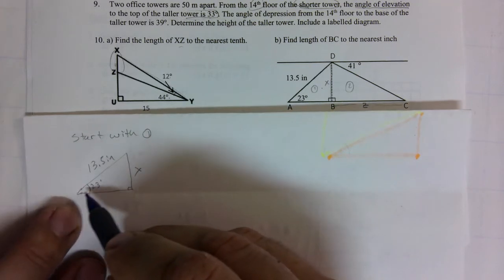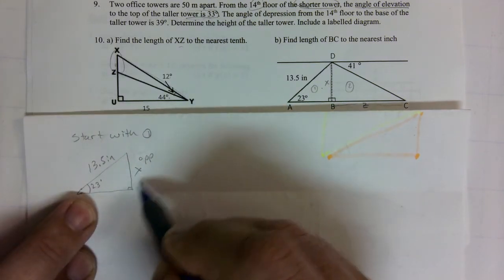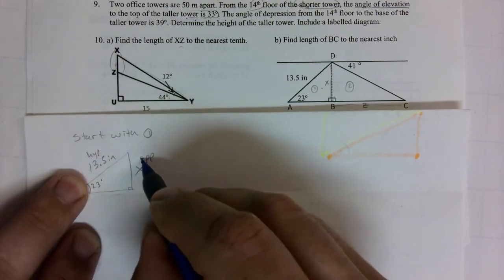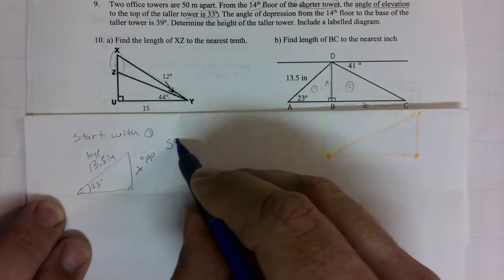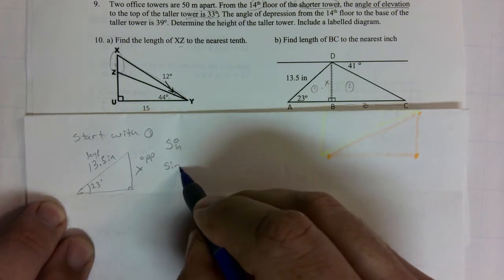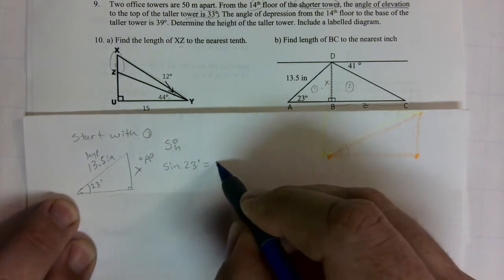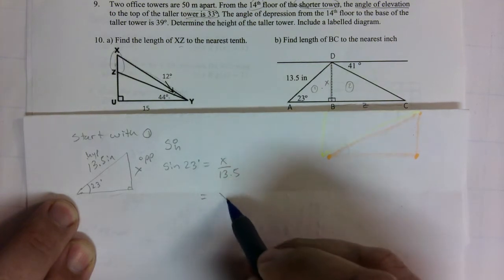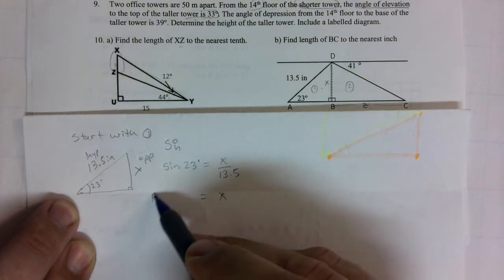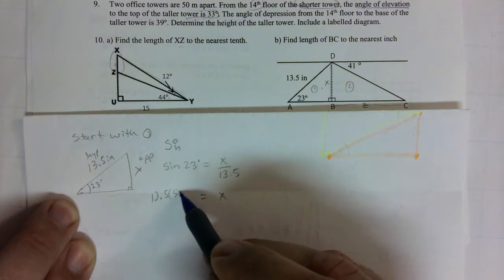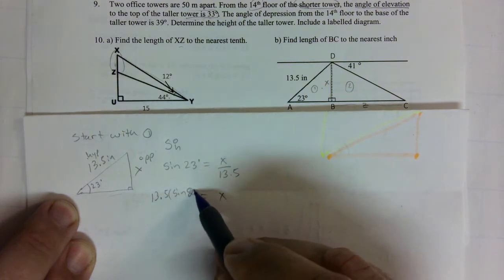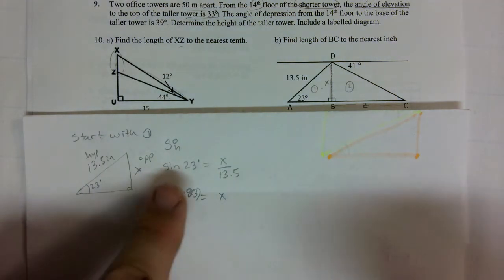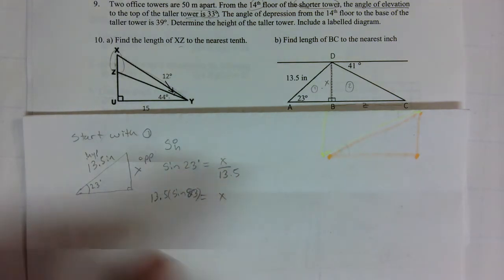So based on this angle, this is the opposite. Don't know, don't care. And this is the hypotenuse. O over h, that's sine, right? So sine of 23 is going to be the opposite over 13.5. You cross multiply and divide, so it's 13.5 times sine of 23. It doesn't matter if you go sine of 23 times 13.5 or vice versa.